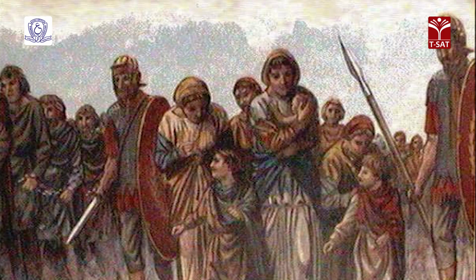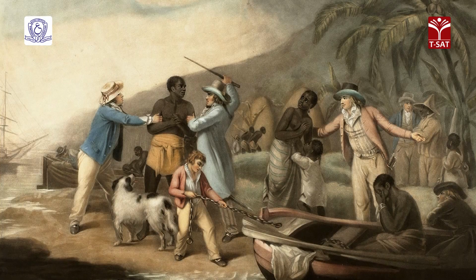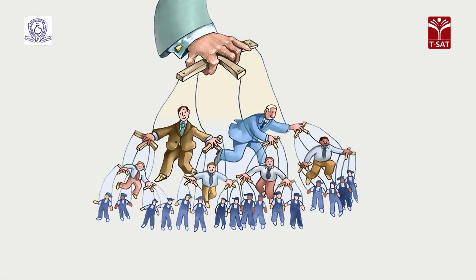The ruling class exploits and oppresses the subject class. Since the ruling class is economically powerful, they also become legally and politically powerful. Despite the fact that these classes are dependent on one another, the relationship is that of exploiter and exploited.